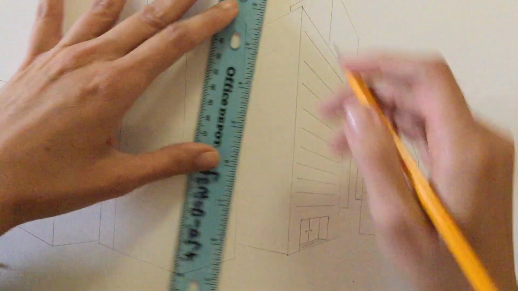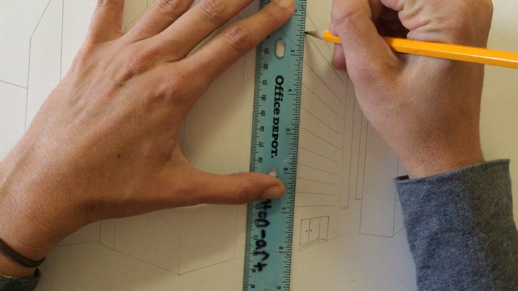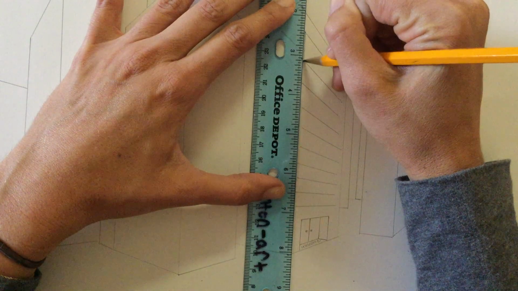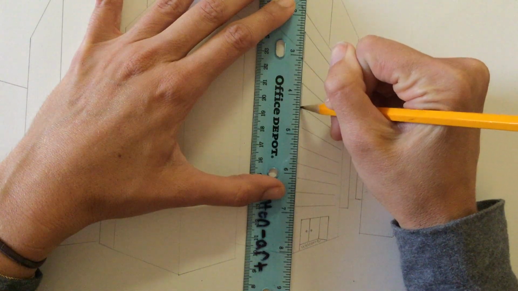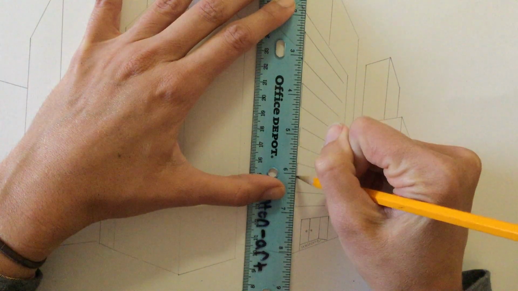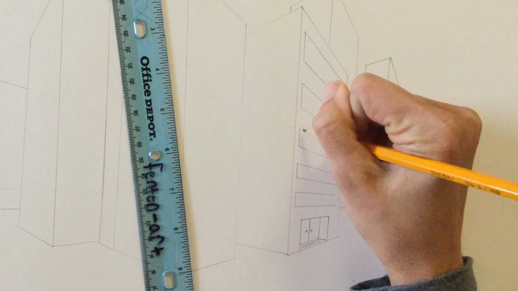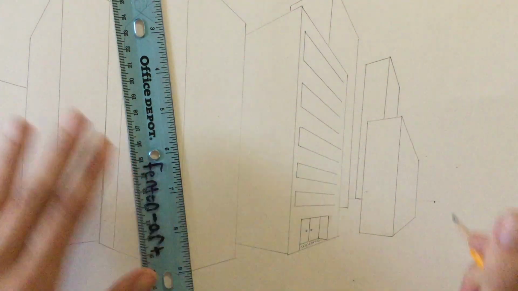And then the rest of the lines are going to be parallel. So I'm going to make sure that I'm parallel with this line down the middle. And then I'm just going to go ahead and line it up with the edges of the windows and place in my edges of my windows, not moving my ruler. And if I need to fix anything, I can come back in and connect the two like that.